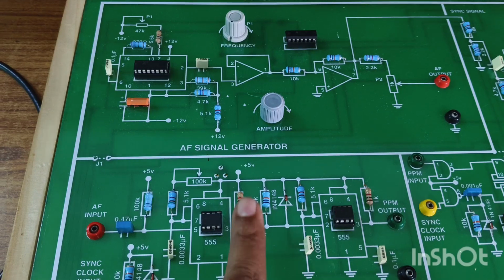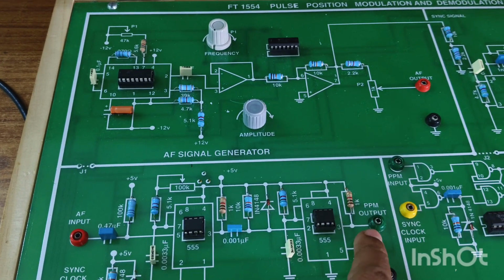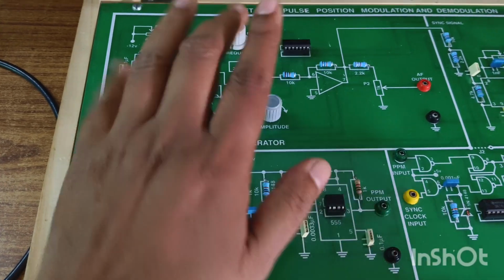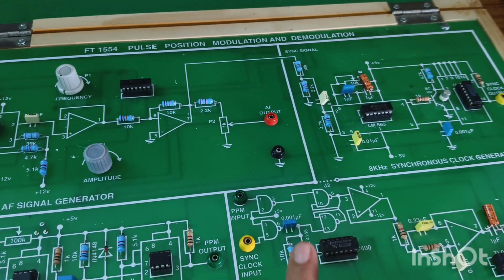The PWM output has to be given as input to this 555 timer, then we are going to get the pulse position modulation. Now we will see whether this one is coming or not. Next we will check the modulation and demodulation also.